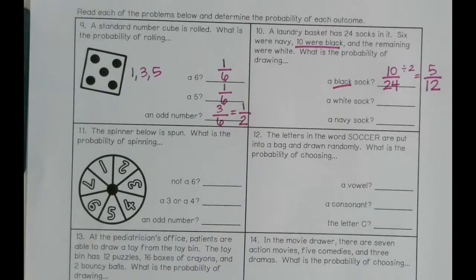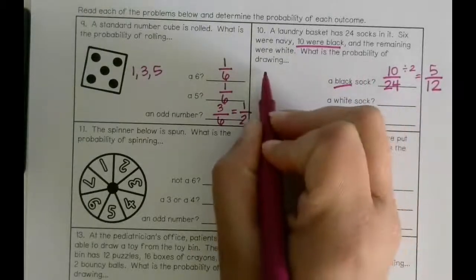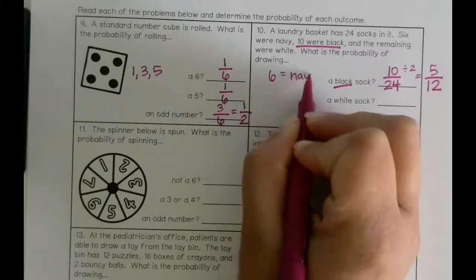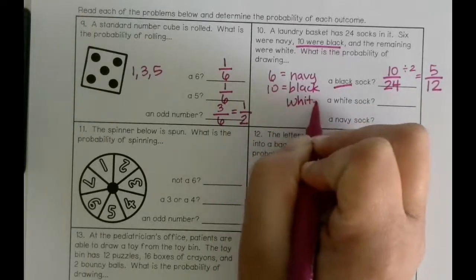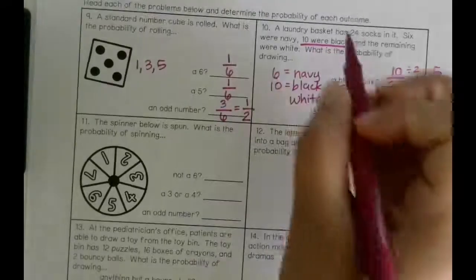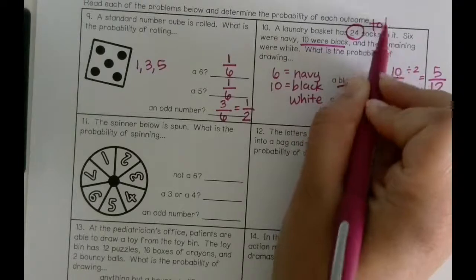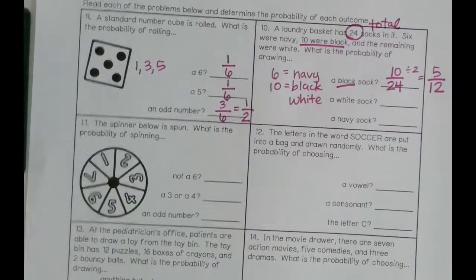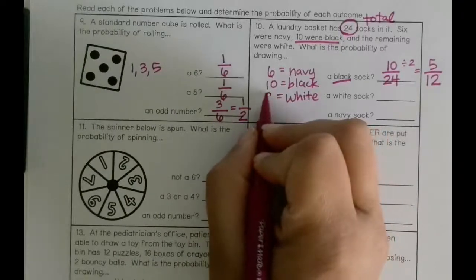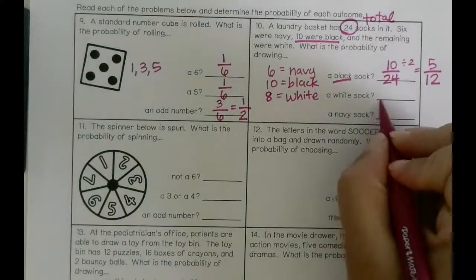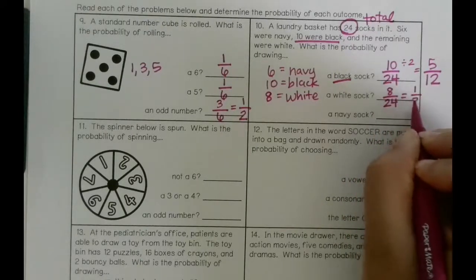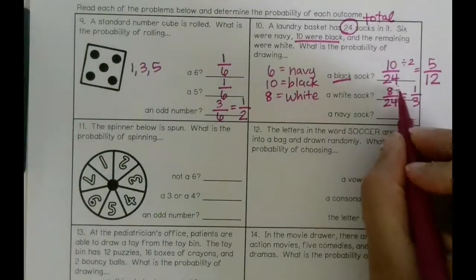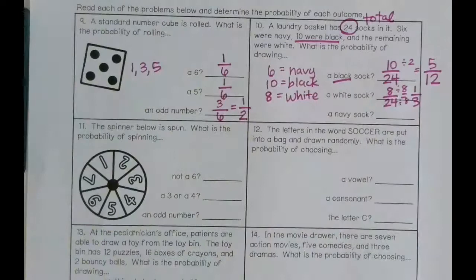Probability of getting a white sock. They didn't tell us how many were white. We're going to have to figure that out. So 6 were navy, 10 were black, and it says the rest were white. Well, 10 plus 6 makes 16, and we know there were 24 total. So 24 minus 16 would be 8. So that means 8 are white. So probability of getting a white sock would be 8 out of 24, which simplifies to 1/3 if you divide it by 8 on top, 8 on bottom. So you have a 1/3 chance of drawing a white sock.